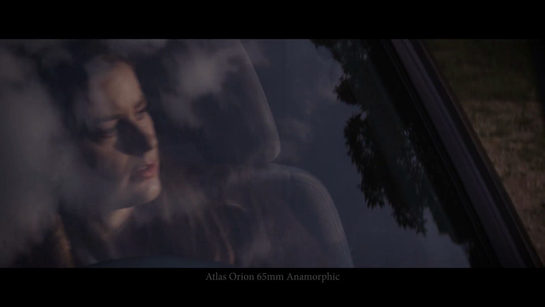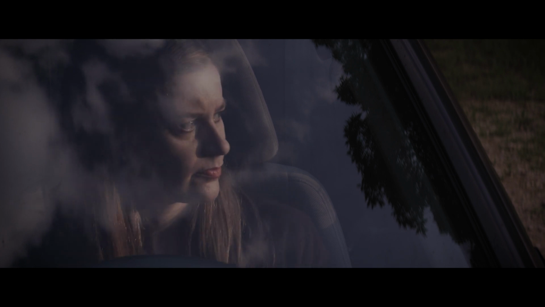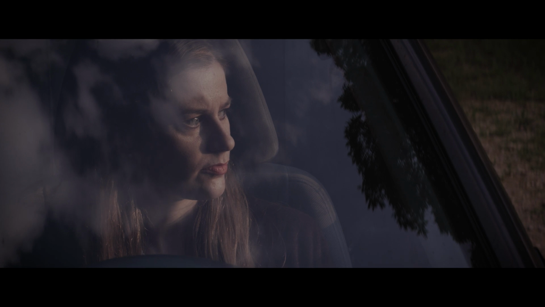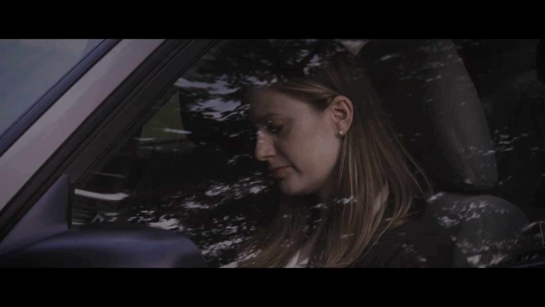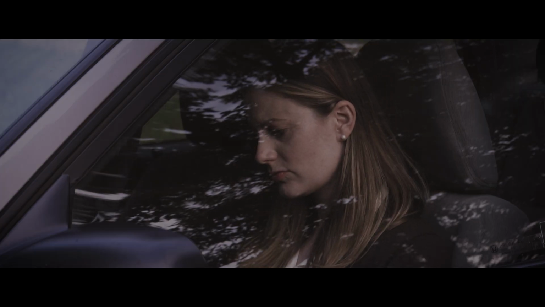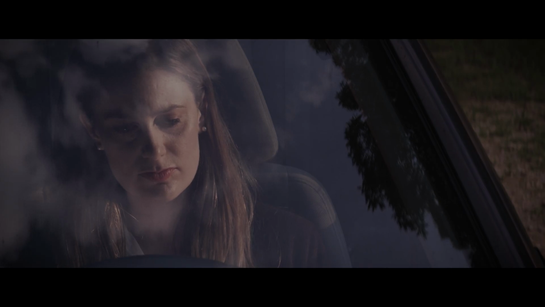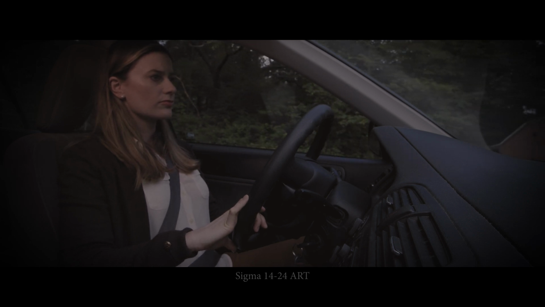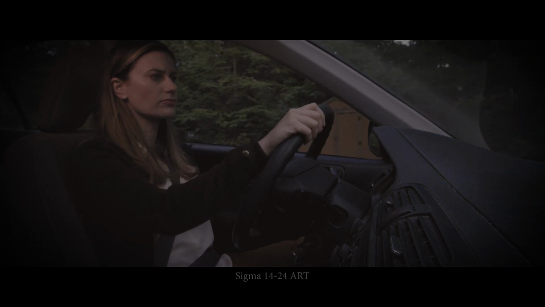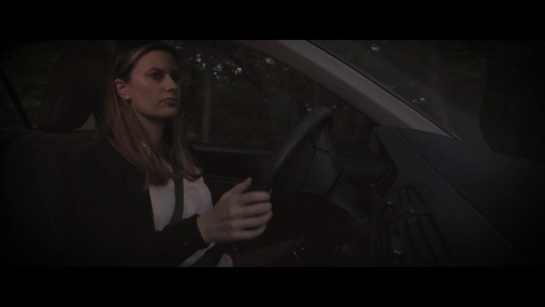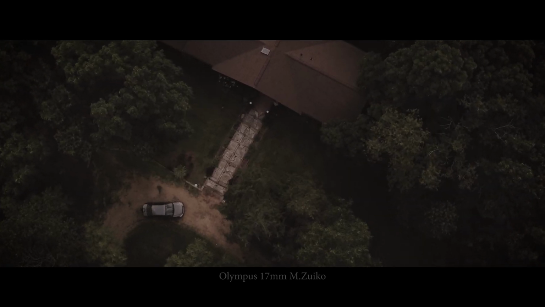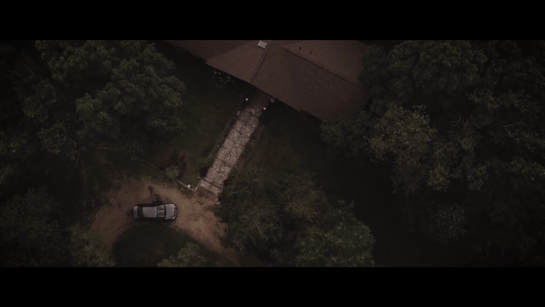So here on the exterior scenes, I decided to go with the 65mm Orion. These were stopped to around T7, I think, if I'm remembering correctly, to take away a lot of that effect you get on the edges, because her state of mind is not the same as Elliot's character, so we just didn't need that here. The Sigma 14-24 ART again, a wide angle shot for inside the car. And we got the Olympus 17mm on the drone, to get this beautiful bright overhead shot that we needed.